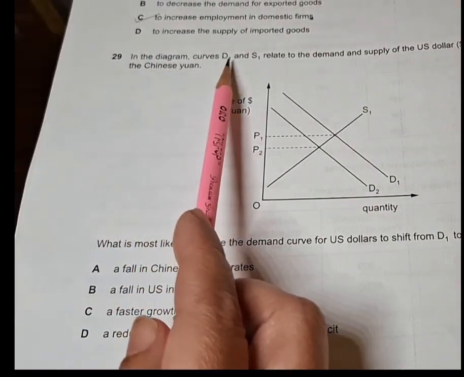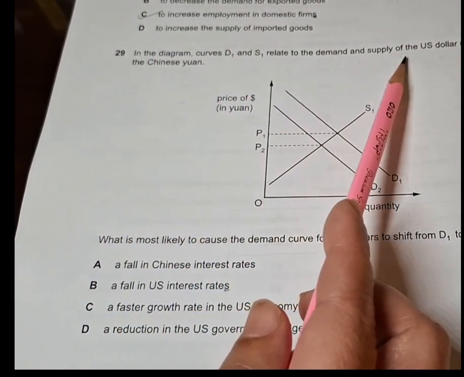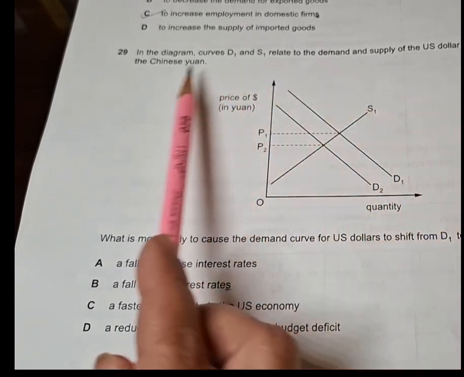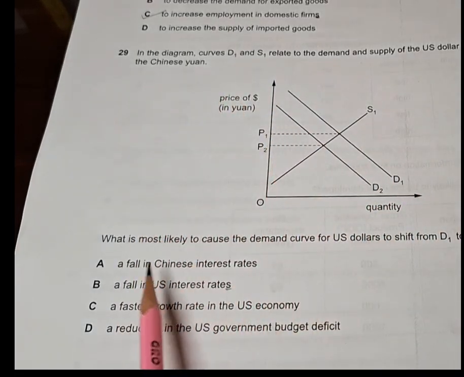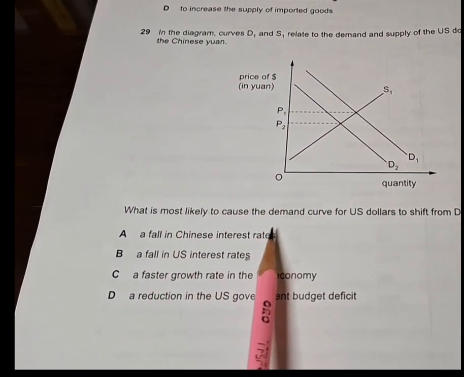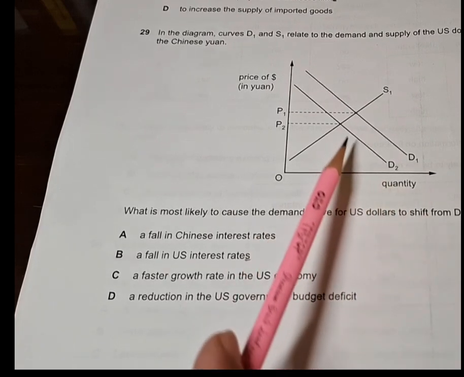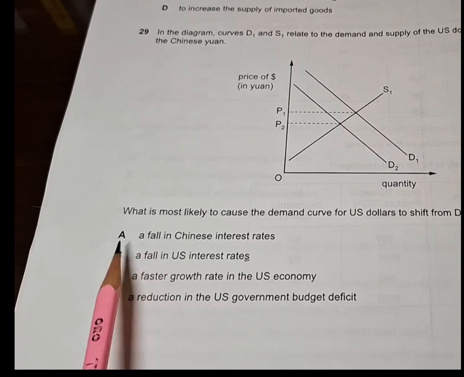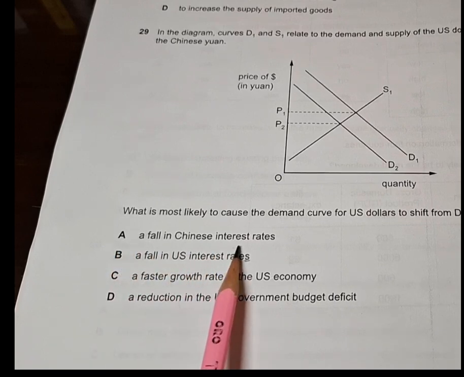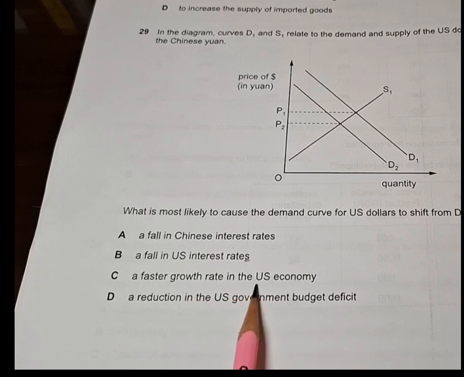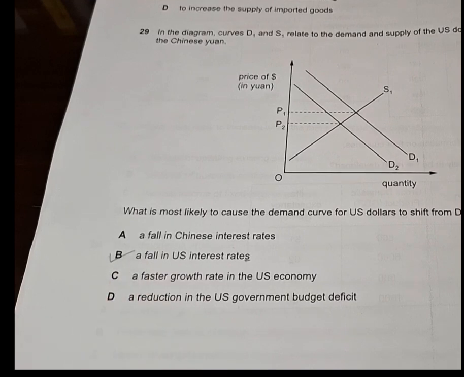In the diagram, curves D1 and S1 relate to the demand and supply of the US dollar against the Chinese yuan. What is most likely to cause the demand curve for US dollars to shift from D1 to D2? A. A fall in the Chinese interest rates. B. A fall in the US interest rates. C. A faster growth rate in the US economy. D. A reduction in the US government budget deficit. Correct answer is B. A fall in the US interest rates.